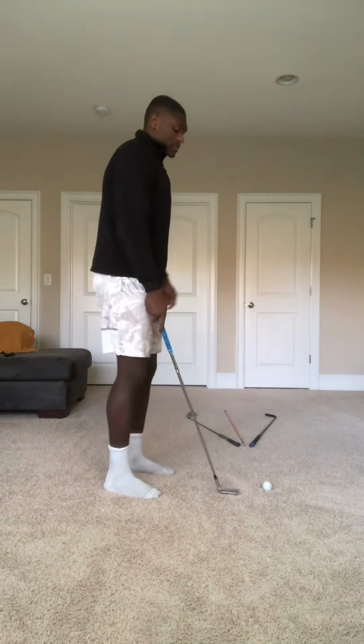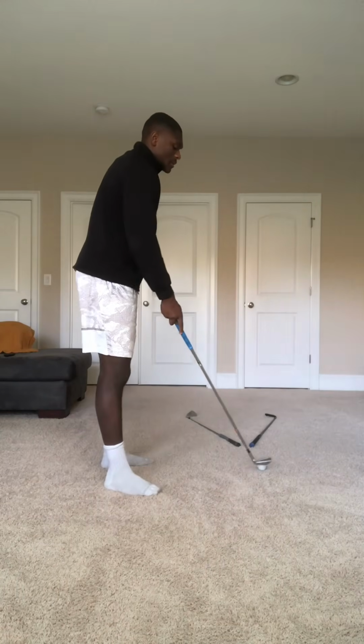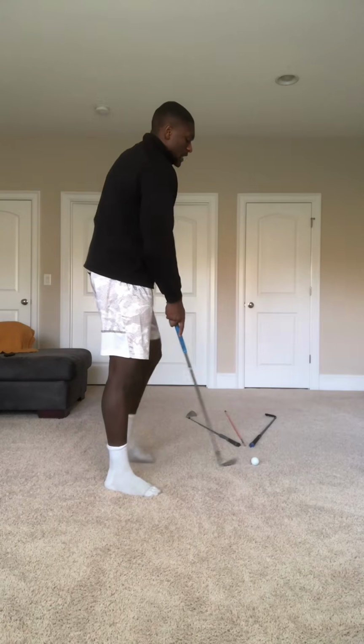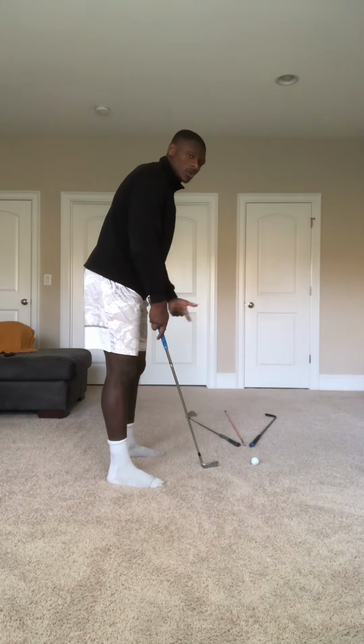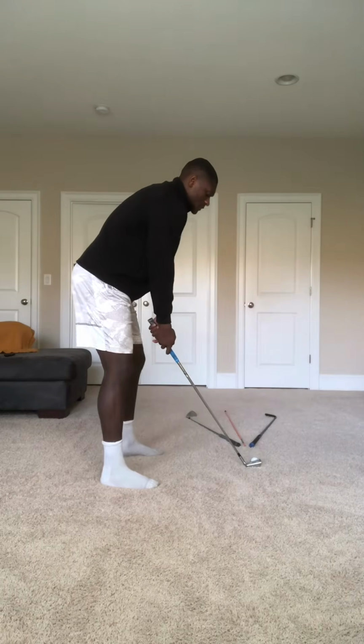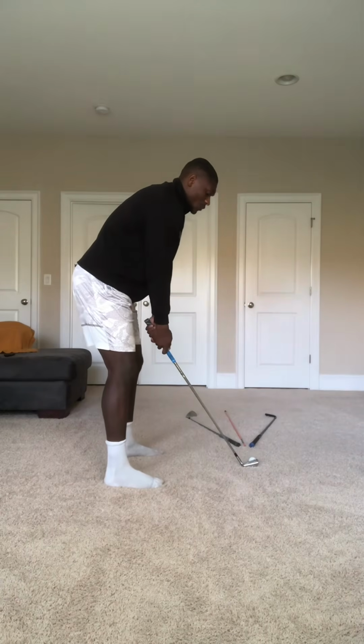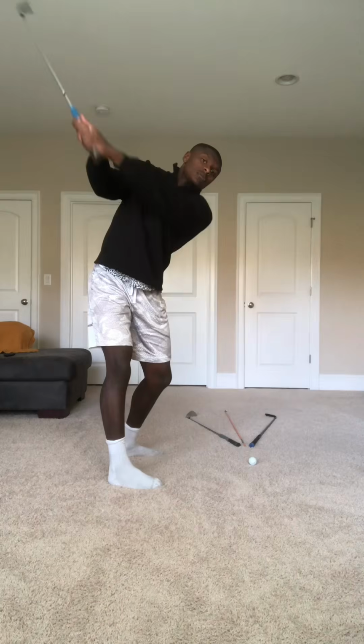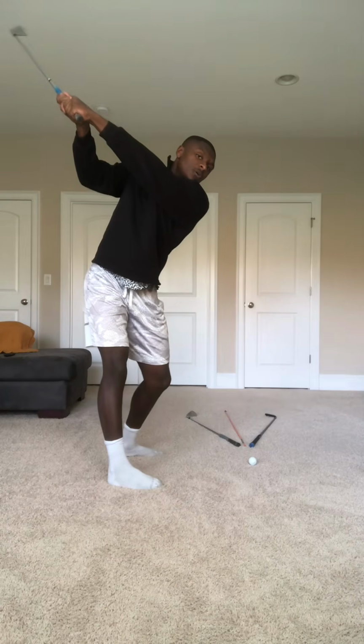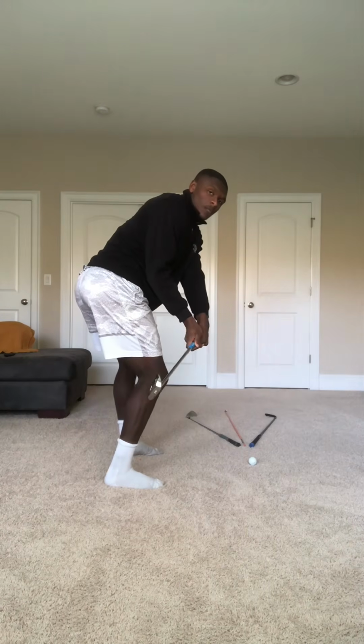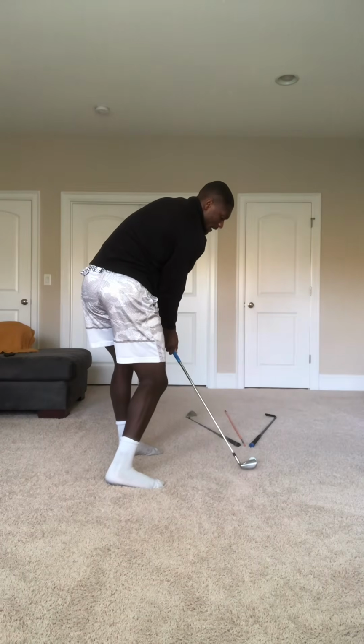And Tiger also said, when it comes to him being wide to wide, that he was hitting draws. Why was he hitting draws? If we set up here, and I feel wide to wide, so I go wide here, I'm wide on the way down. If we look at these three sticks, when I come into the ball, my path is coming from inside out.